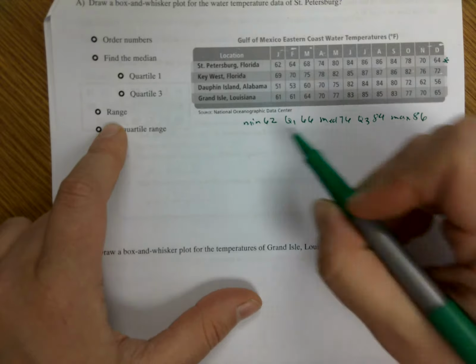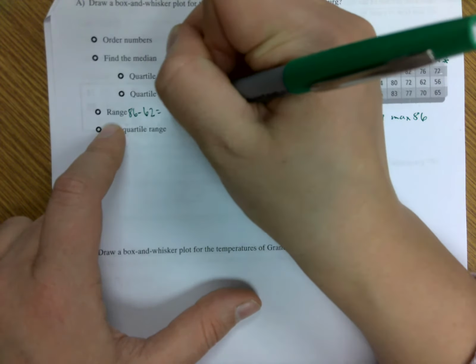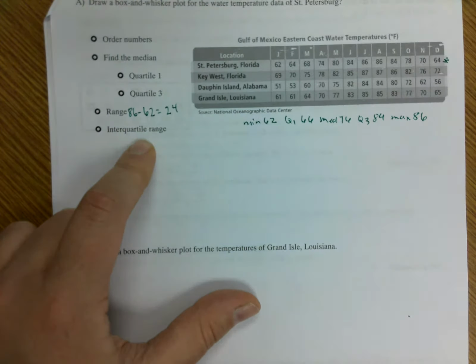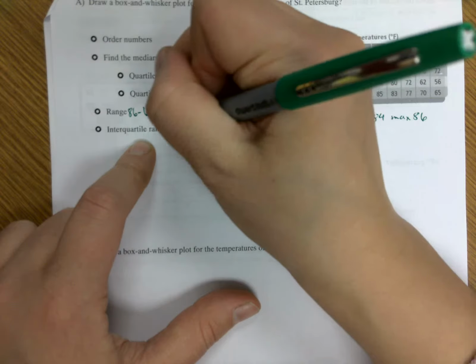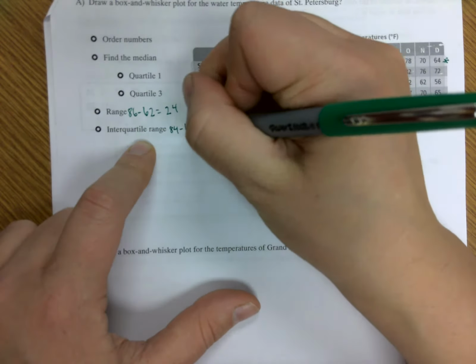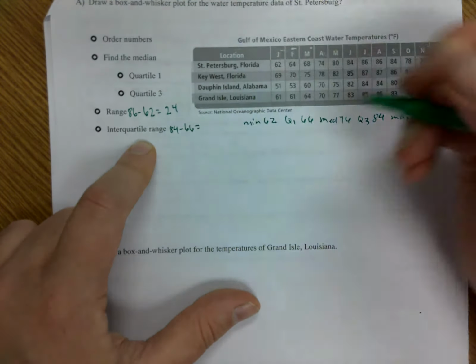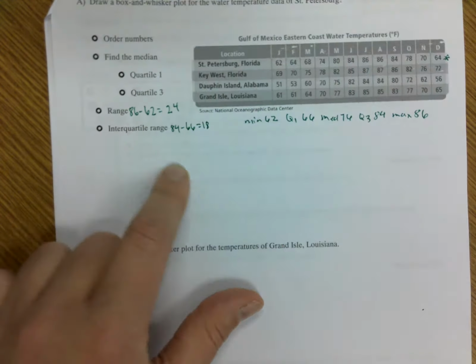Now, when you're finding your range, it's your maximum minus your minimum. So 86 minus 62, which would be 24. Interquartile range is your Q3 minus Q1, so 84 minus 66, which would be 18.